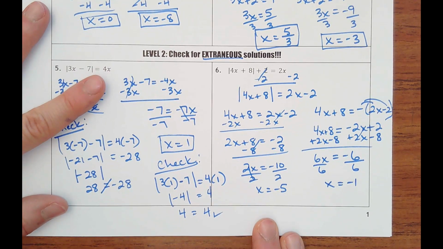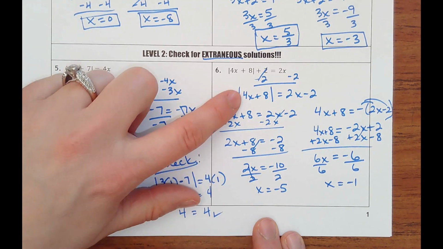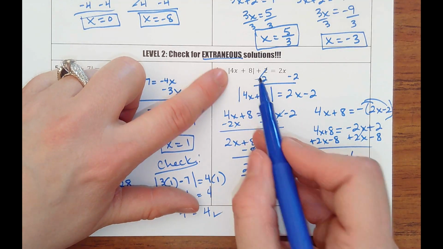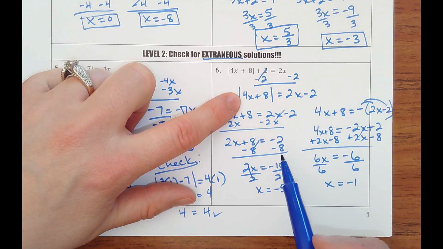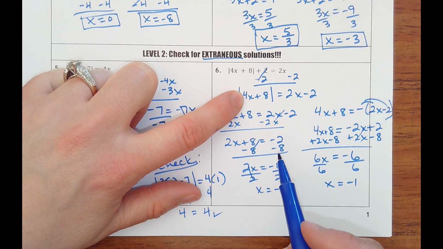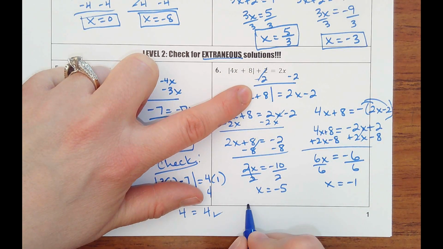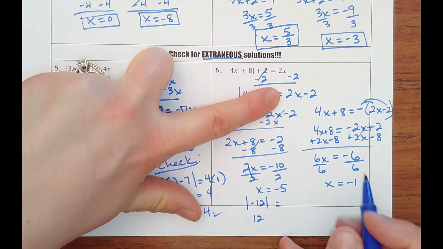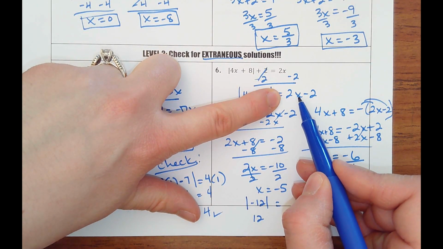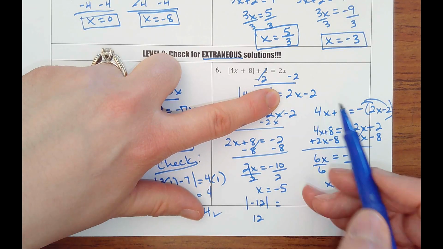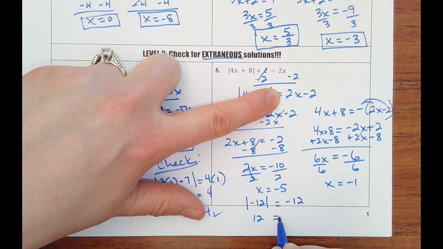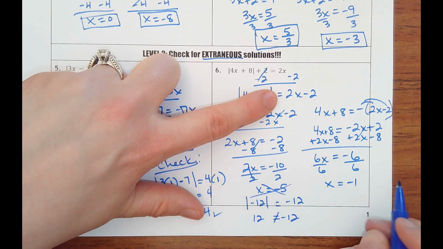Let's check. Okay, I'm going to do some mental math here. I can check here or here. It doesn't matter. 4 times -5 is -20. -20 plus 8 is -12, but it's in absolute value, so that'll make it 12. And then this side is 2 times -5 is -10, minus 2 is -12. That's not true, so that one's out.